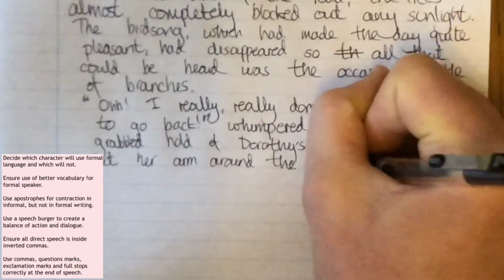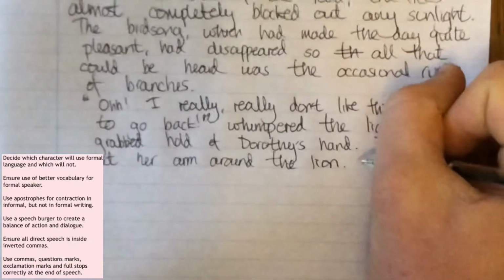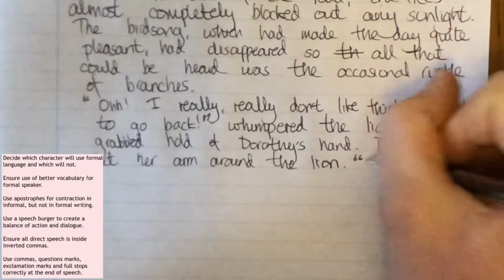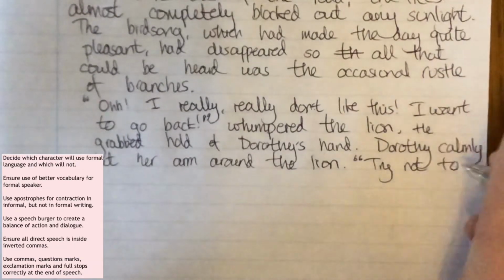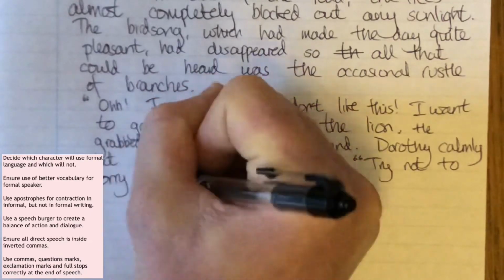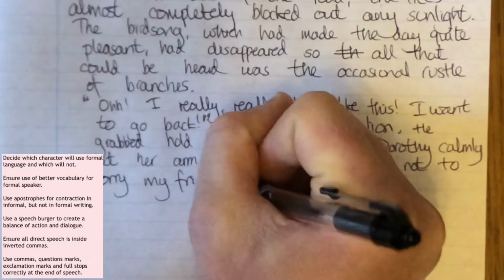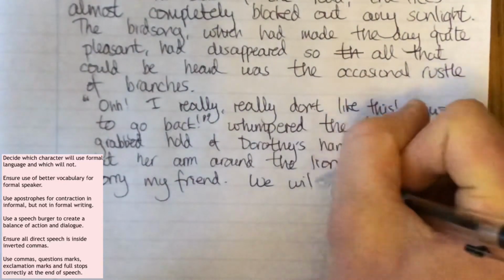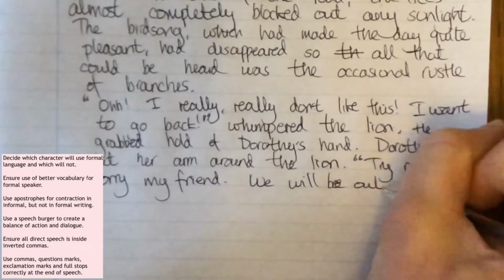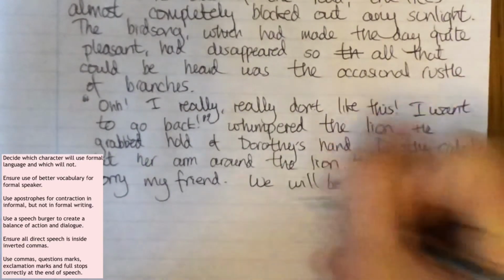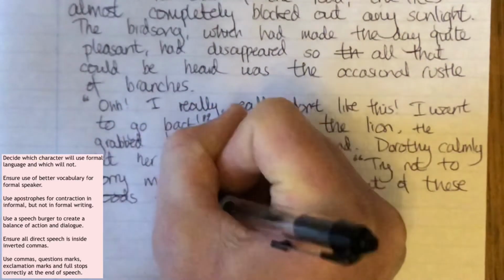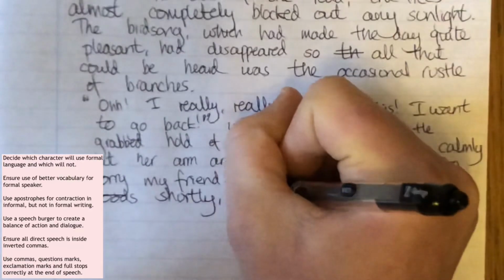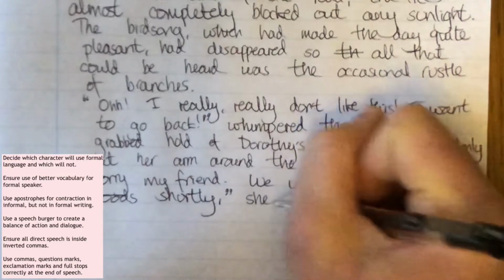And now Dorothy's going to say something, but I'm going to make it quite formal. So open inverted comma. "Try not to worry, my friend. We will be out of these woods very shortly," comma, because I always need some punctuation before my inverted comma, "she explained."